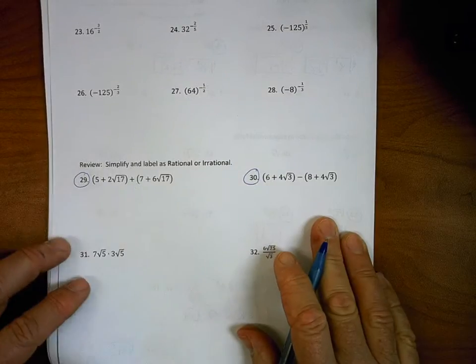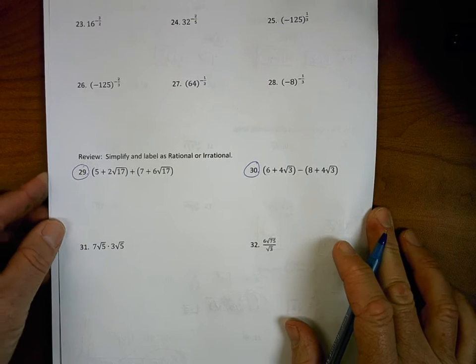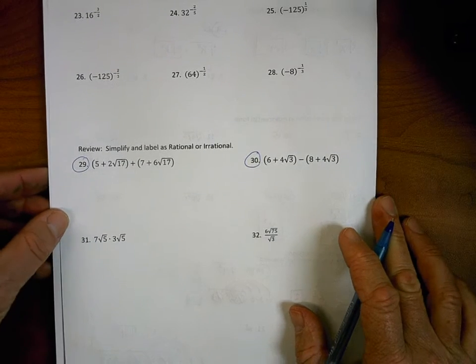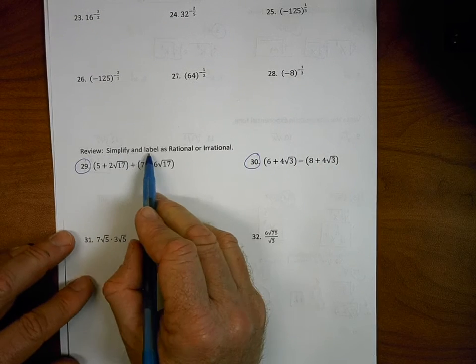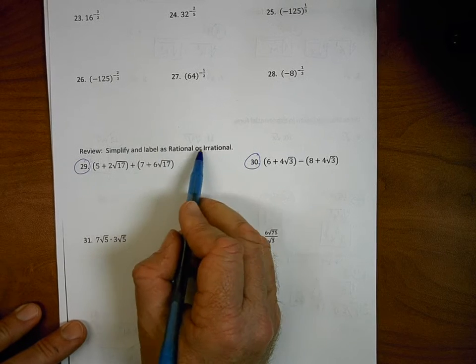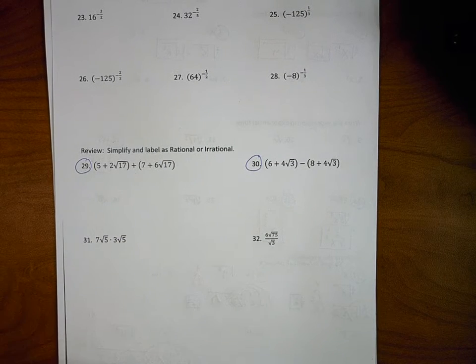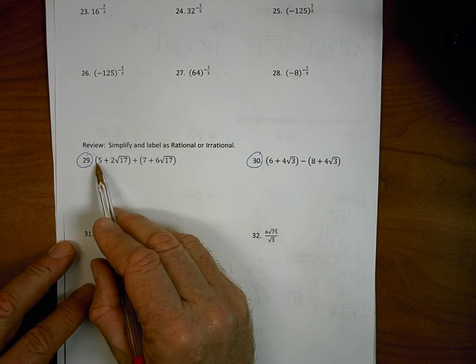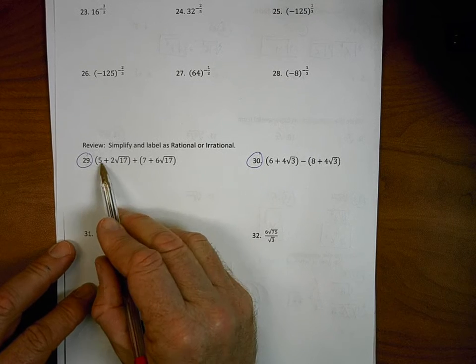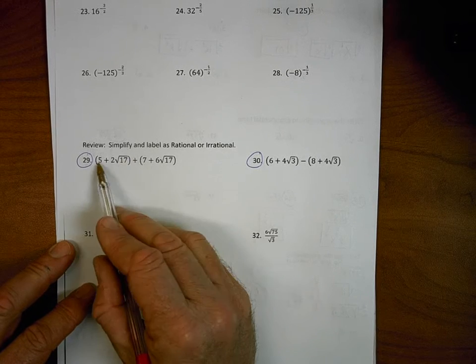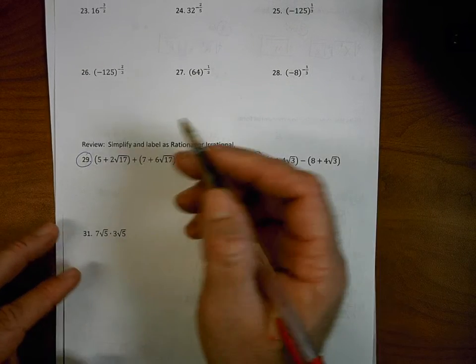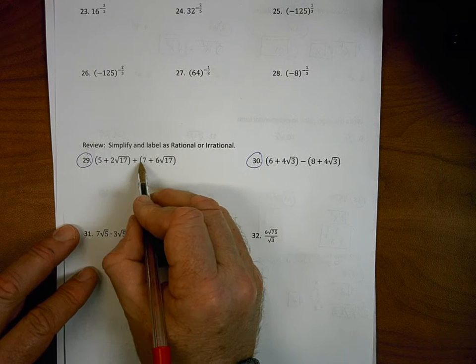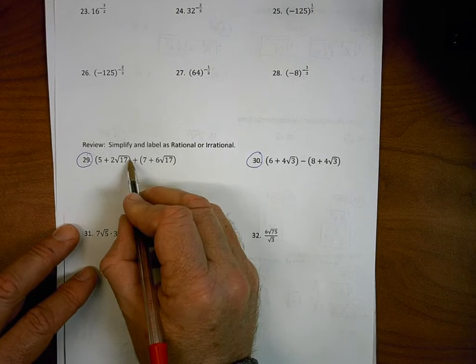Okay, moving over to the other side, you were asked to do numbers 29 and number 30. So in number 29, we are going to simplify, and then we're going to label our answer as rational or irrational. So in number 29, whenever you're adding problems together that have grouping symbols, the first thing you want to do is rewrite the problem so that there are no grouping symbols, the parentheses.